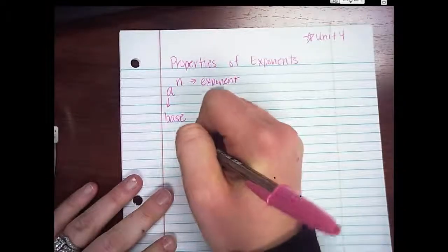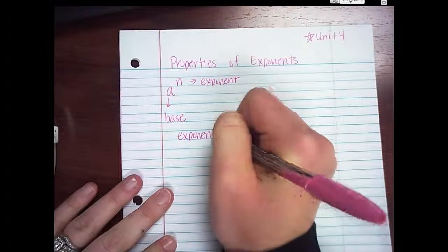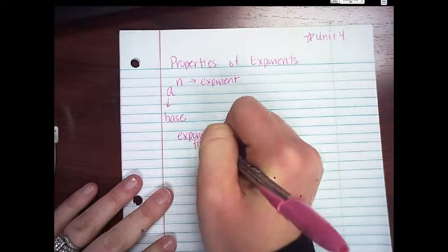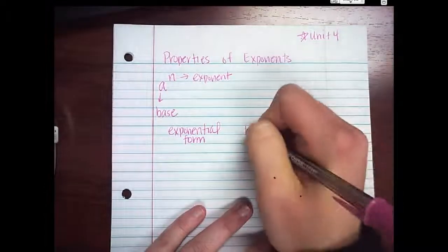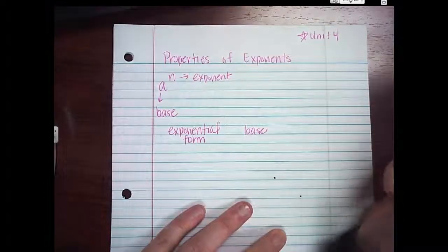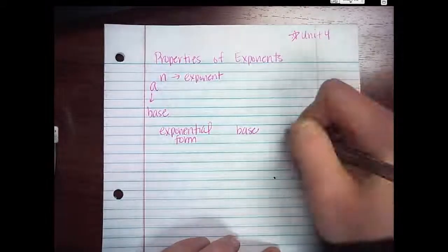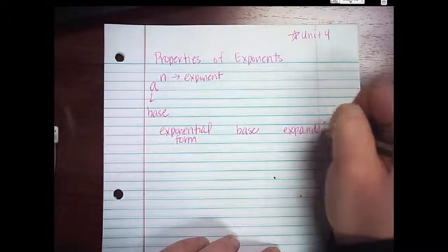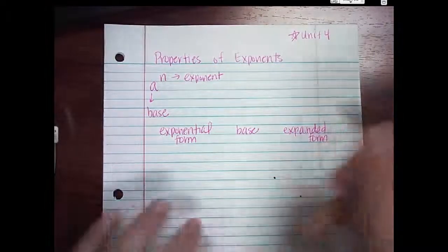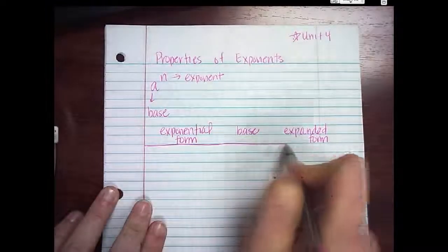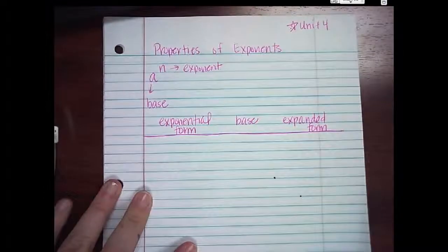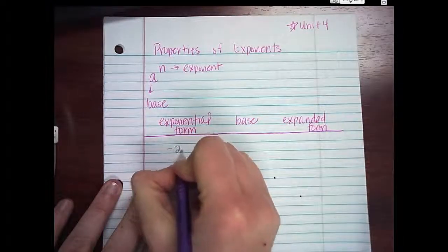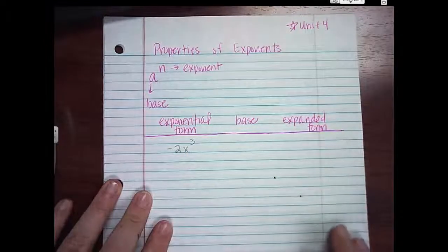So I'm going to write out this exponential form. I'm going to write out base and then expanded form. And we're going to look at a couple different examples. Okay, so for exponential form, let's look at negative 2x to the third power.